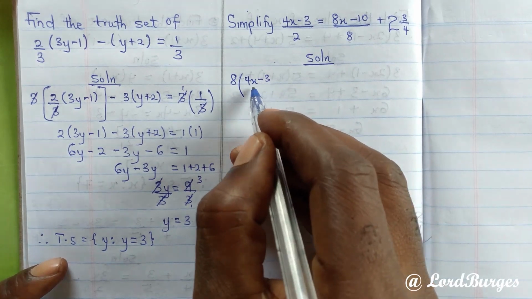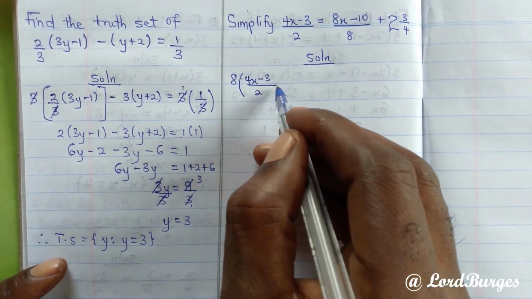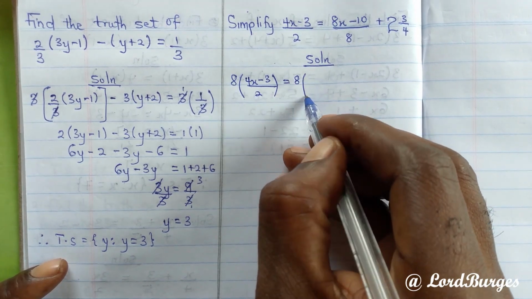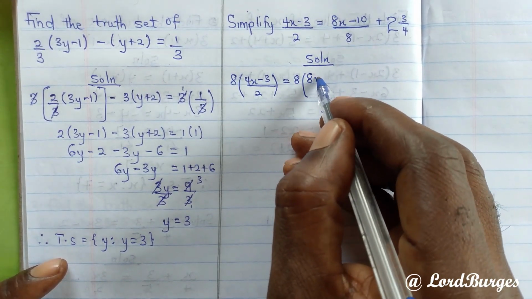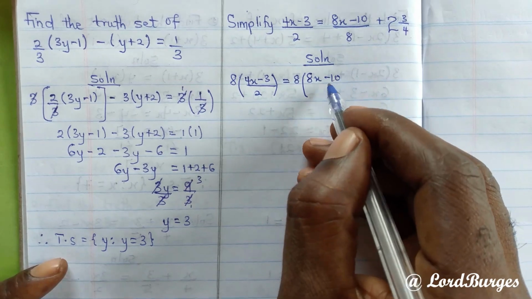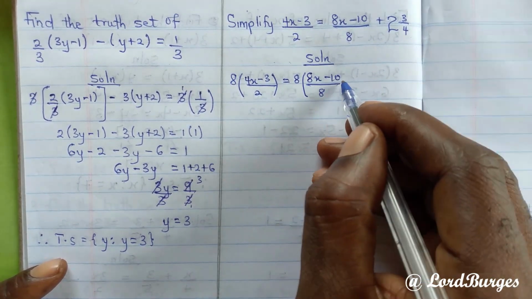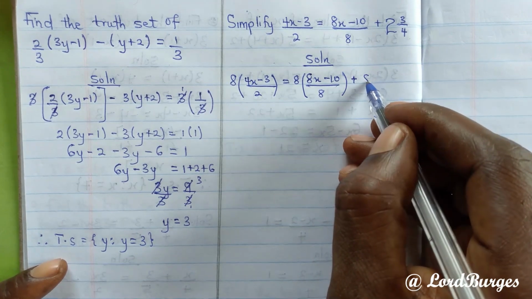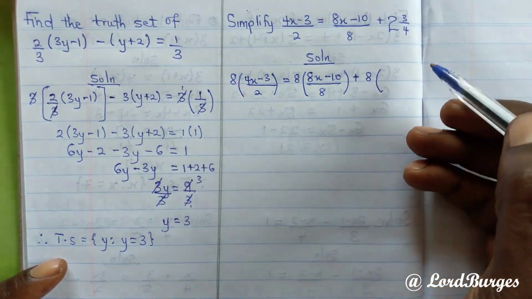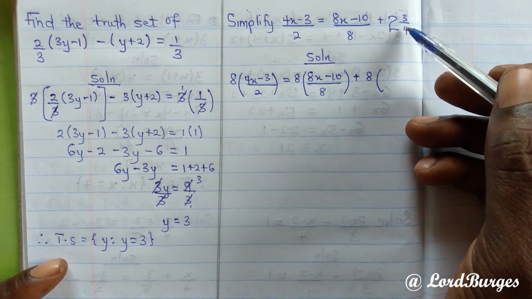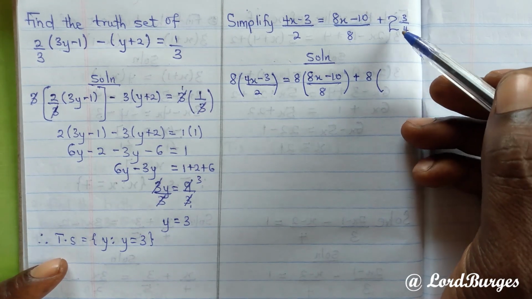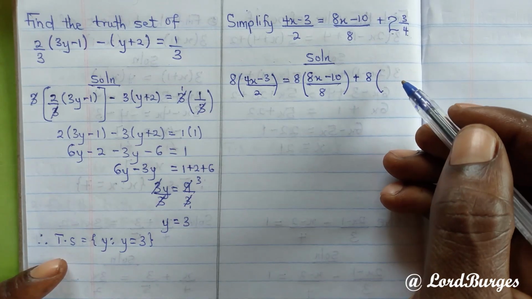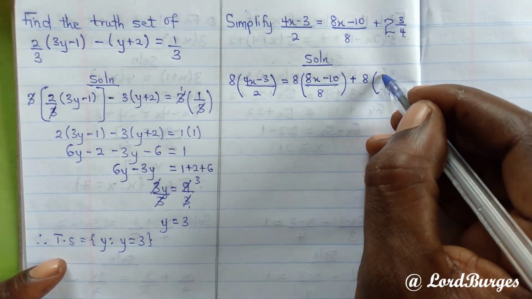So I would be having 8 into bracket 4x minus 3 over 2 to be equal to 8 into bracket 8x minus 10 over 8 plus 8 into bracket, then we change this to an improper fraction, where 2 is 8 plus 3, giving us 11 out of 4.